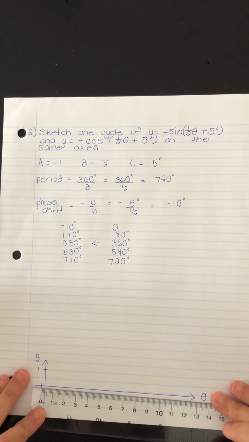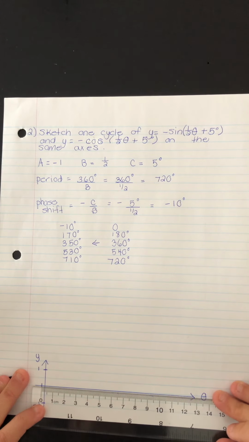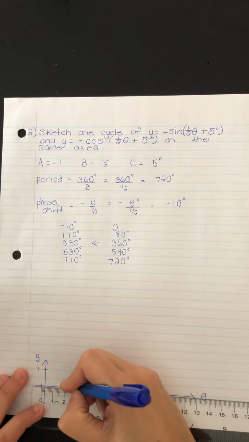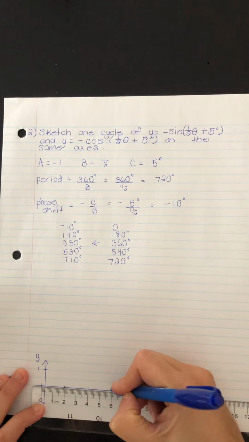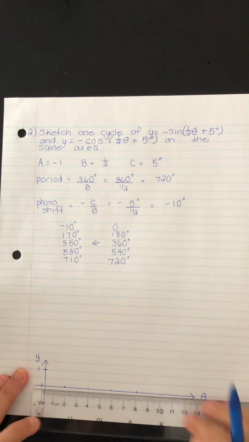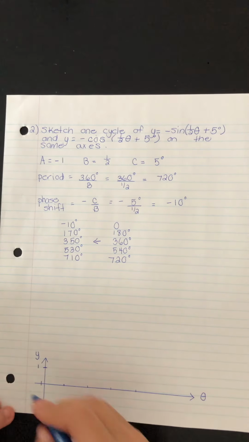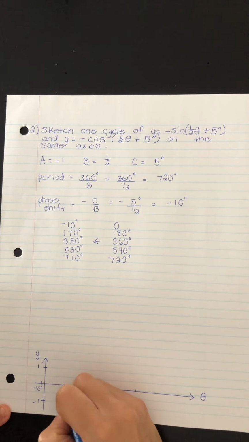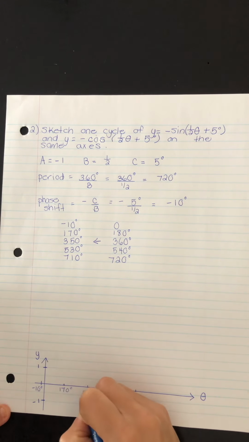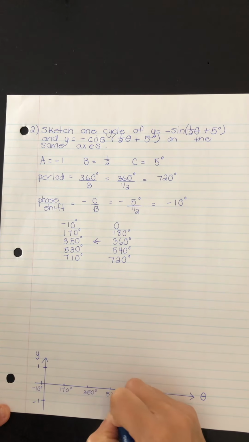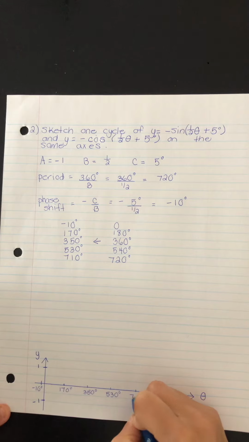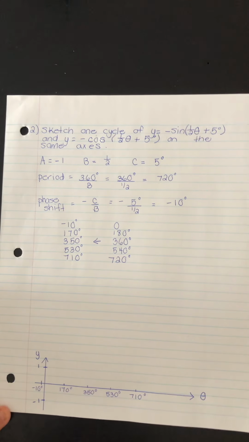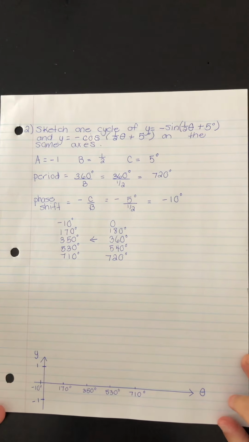So I'm going to go with 2 centimeters again. And so these are the numbers here: -10 degrees, 170 degrees, 350 degrees, 530 degrees, and 710 degrees. Those are the numbers I would like to show there.